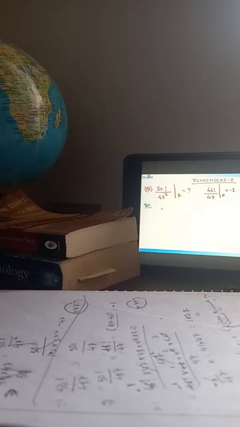So it's like 46 factorial into 47 into 48 into 49 into 50, divided by 47 square. Now this can get cancelled, because both numerator and denominator have 47. I can cancel 47. Now, remember I need to multiply it back.